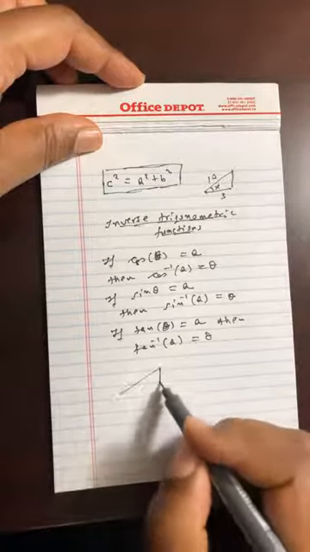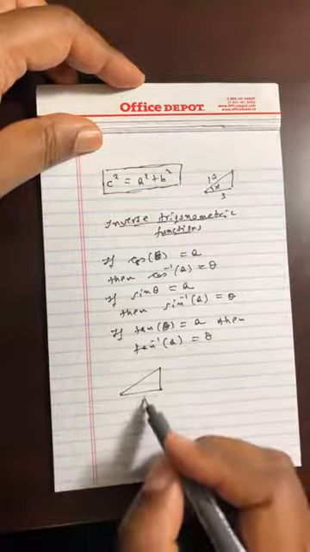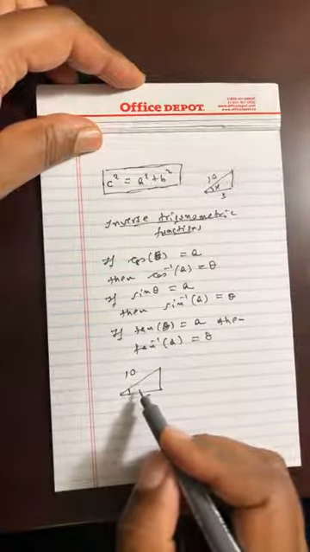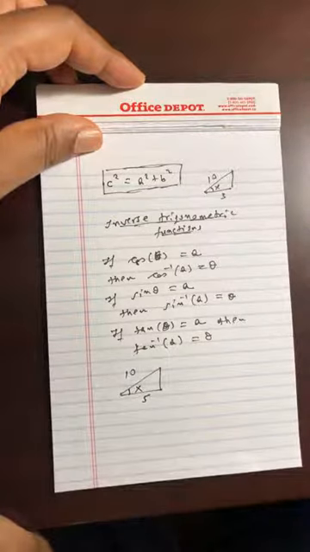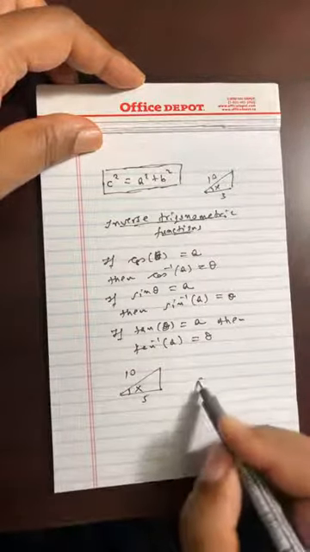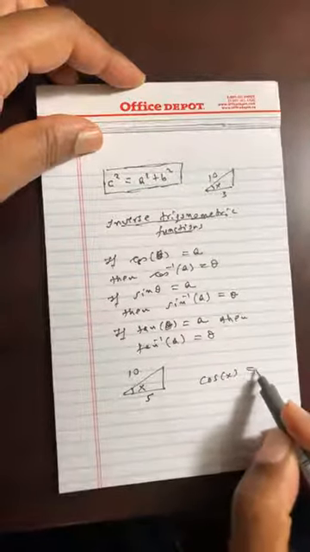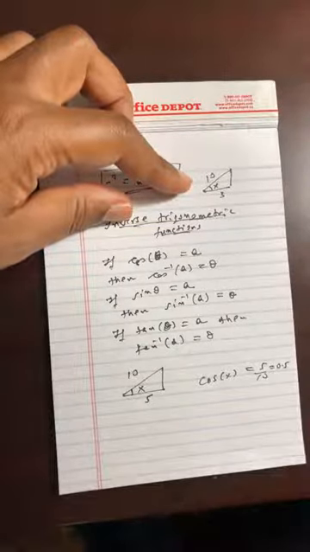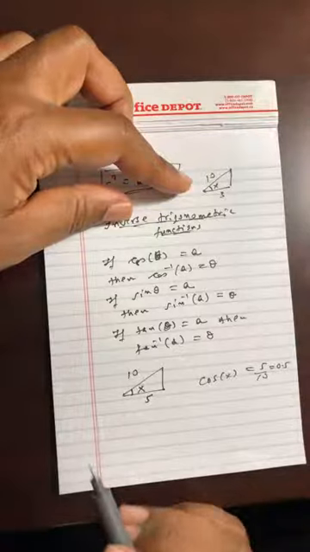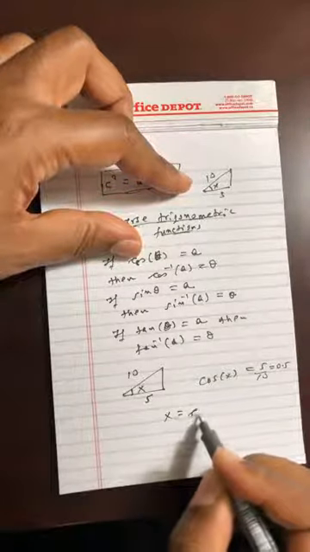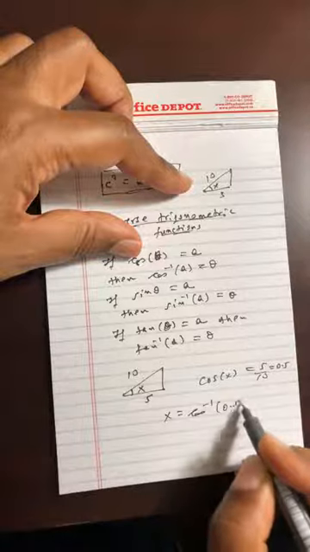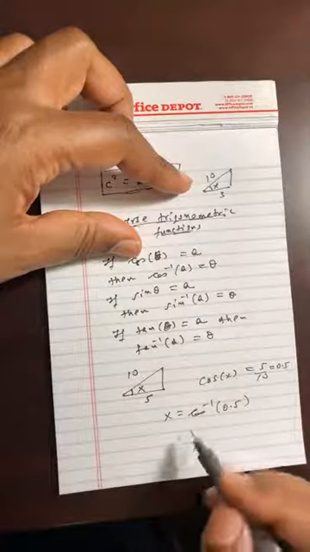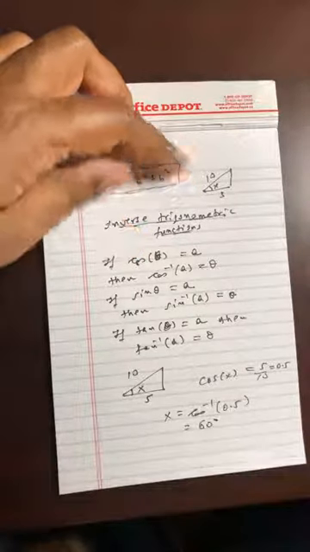For example, let's say we have the following. Let's say this is 5, this is 10, but we don't know this angle. Let's call it x. From the definition of cosine, we would have cosine of x equals 5 over 10, or 0.5. And now, using the definition of cosine inverse, we can say that x equals cosine inverse of 0.5. These inverse functions are also available in the calculator. From the calculator, we'll get that this equals 60 degrees.